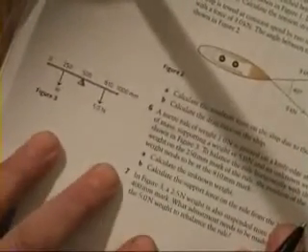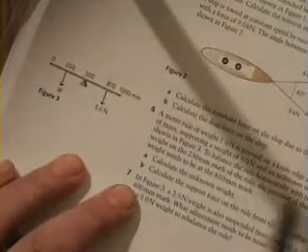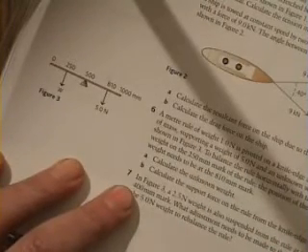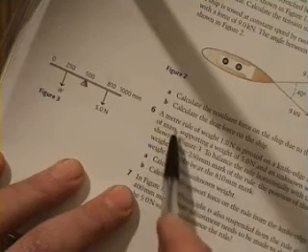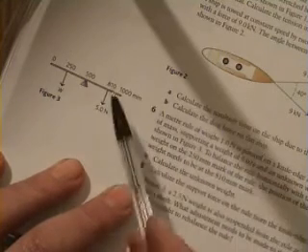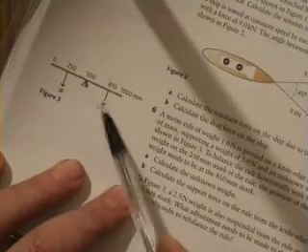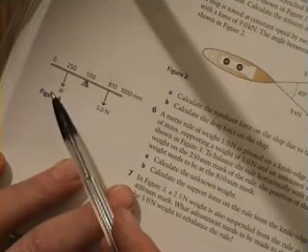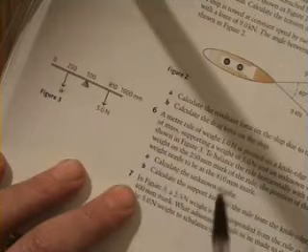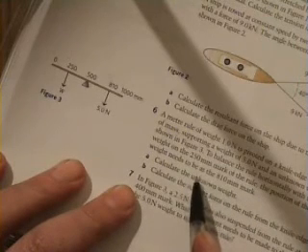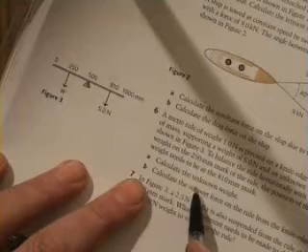Right, question 6. So this is obviously a moments question. The meter rule is pivoted at its centre of mass, in the middle there, supporting a weight of 5 newtons and an unknown weight W. So you've got to calculate the unknown weight.